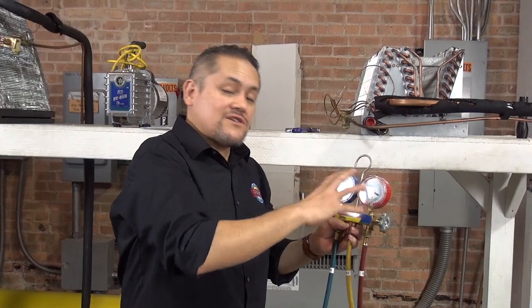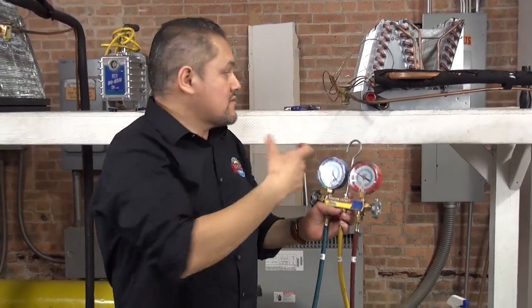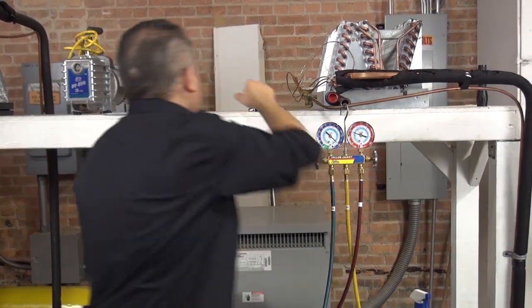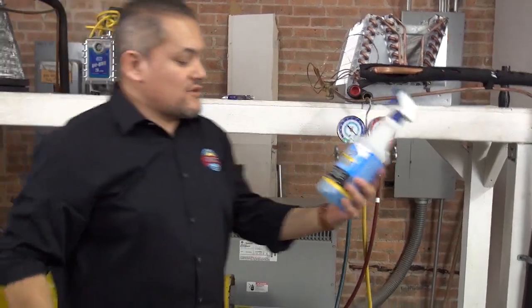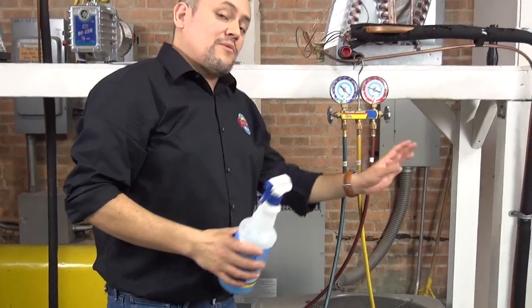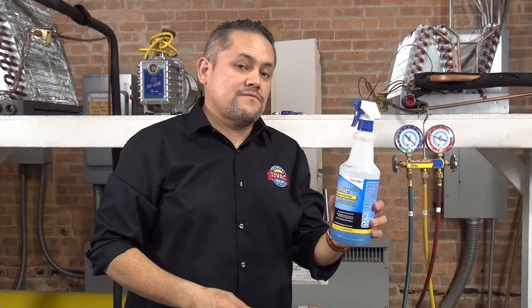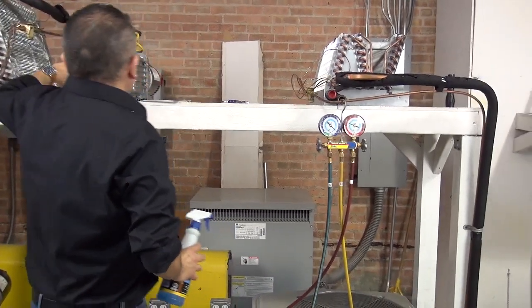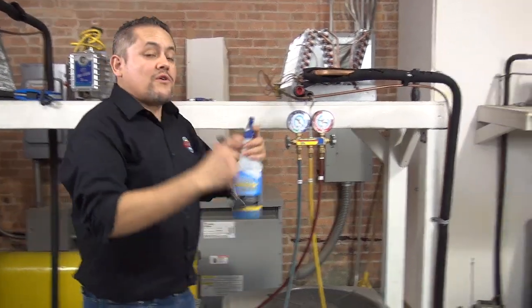Once you see that the gauge is losing the pressure, then you can use the soap bubble, the Big Blue, and start to look for leaks. Let me put this back here. Now this is the one you have to use. Remember, we only put nitrogen into the system, so you cannot use a leak detector. You have to use the soap bubble solution.